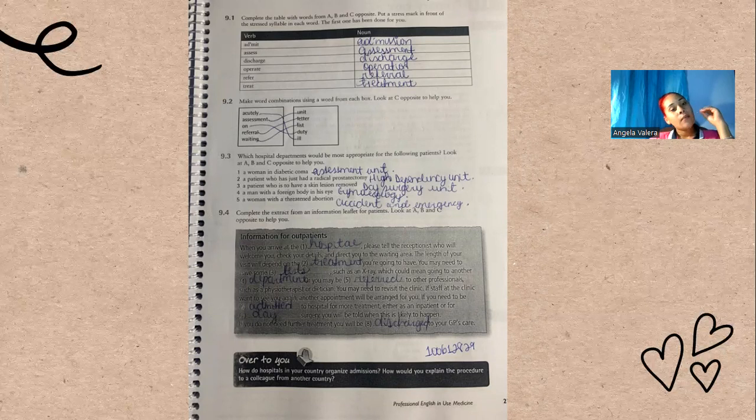Treatment. Make a word combination using a word from box A and a word from box B. Look at the exercise opposite. Acutely ill. Assessment unit. On duty. Waiting list. Which hospital department would be most appropriate for the following patients? Look at A, B, and C opposite.